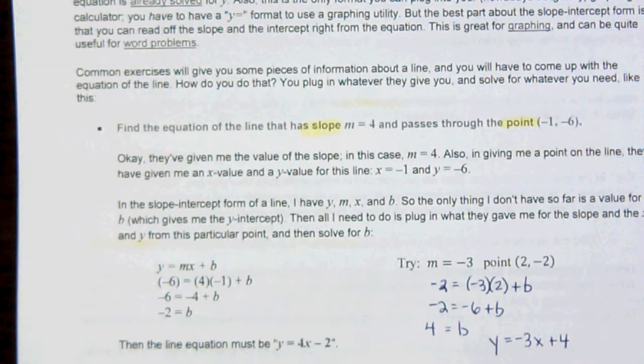All right, let's take a look at this here and see where we're at. I sampled a couple of problems for you, and then I said try these other ones. So I've tried the other ones, and I'm going to replace my m, my x, and my y. You can see I'm using the substitution property there.